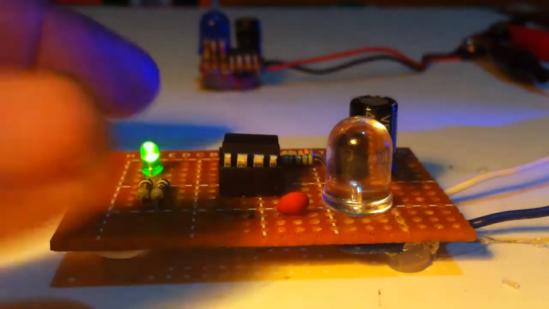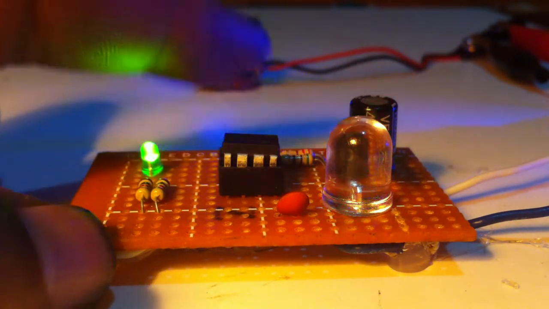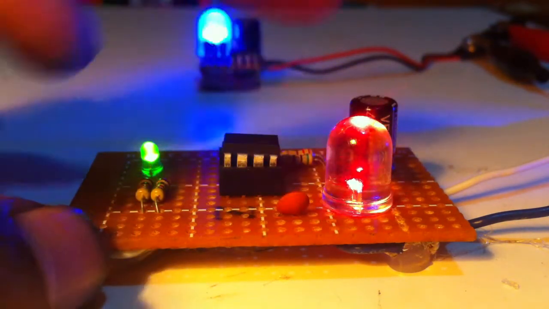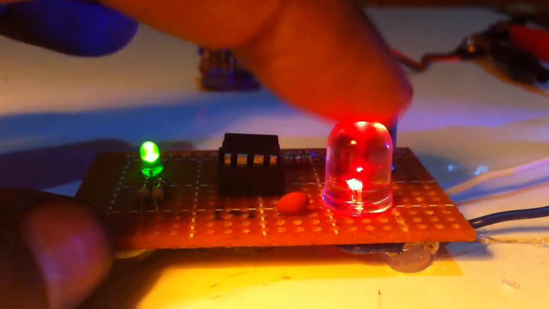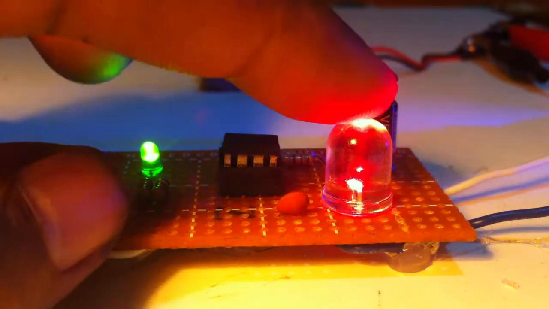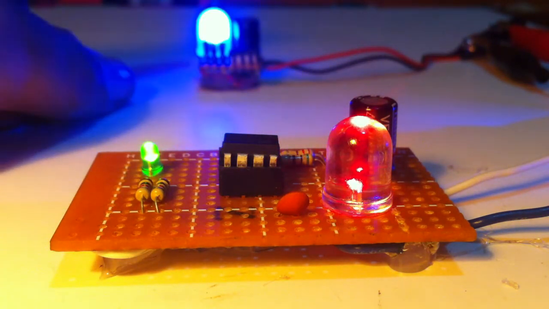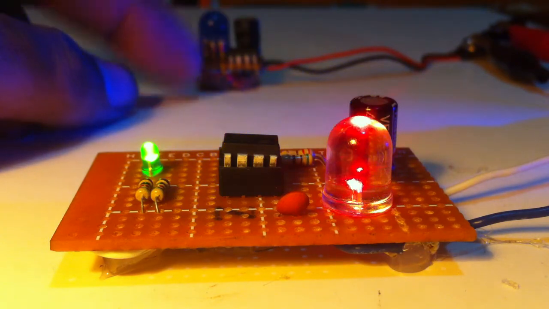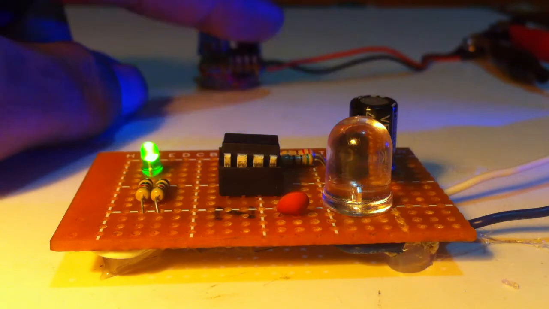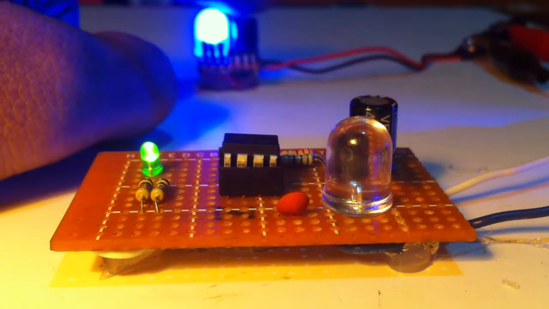We have here circuit 1, a small LED, a resistor, and this is a 555 timer. This one has a capacitor, another capacitor, an LED, and some resistor, a very nice transparent red LED. And we have two circuits here. From very far is a blue blinker, some resistor, a 555 timer, and a capacitor.